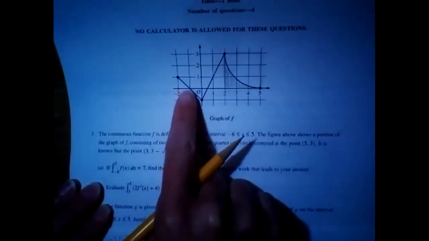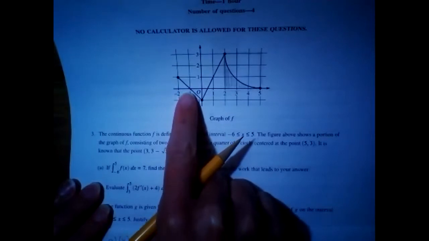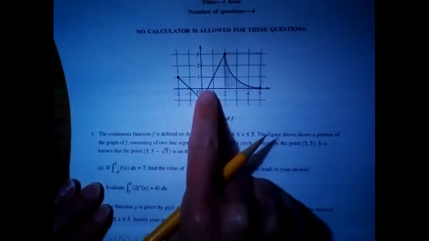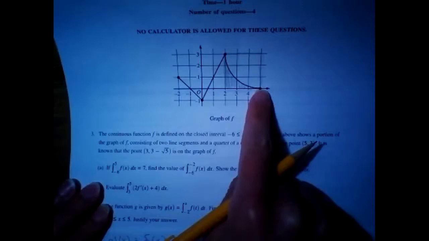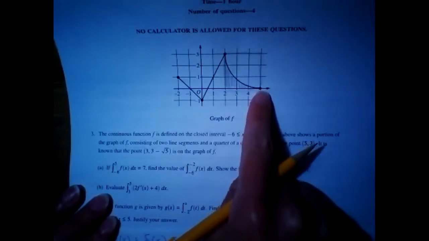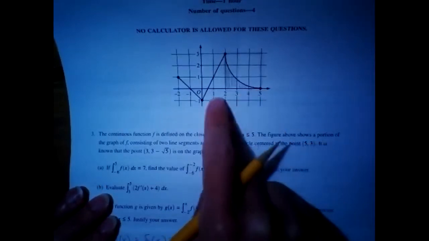We want to set that equal to 0. And so I'm going to look up here at this graph and find where f of x equals 0. So f of x equals 0 at -1, right there, a half, right there, and 5, which is already on the chart because it's an end point. So that's both a critical point and an end point.